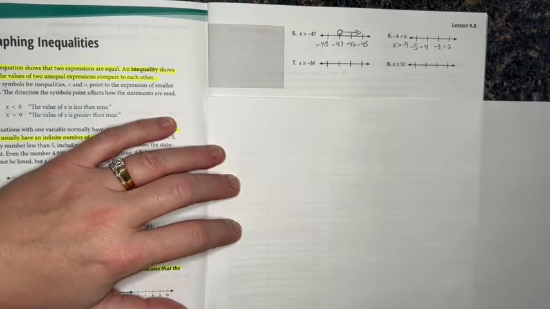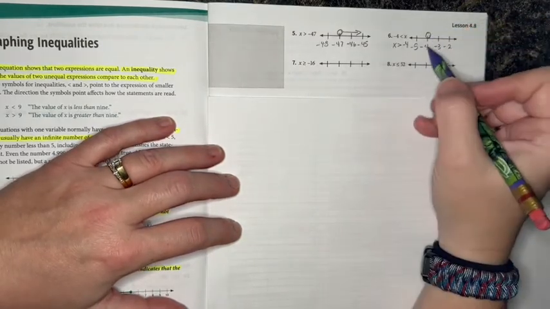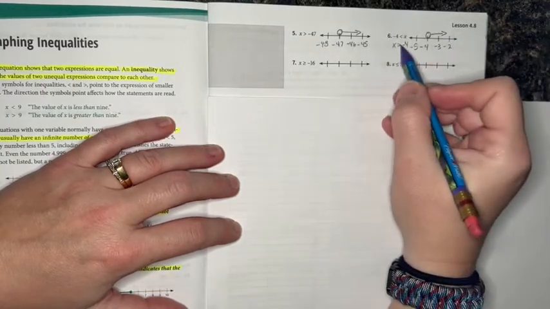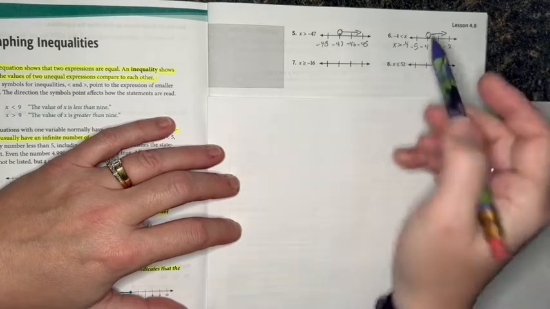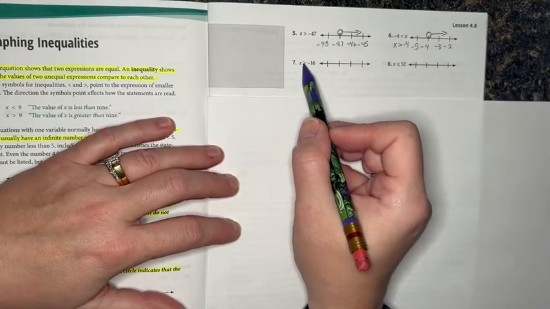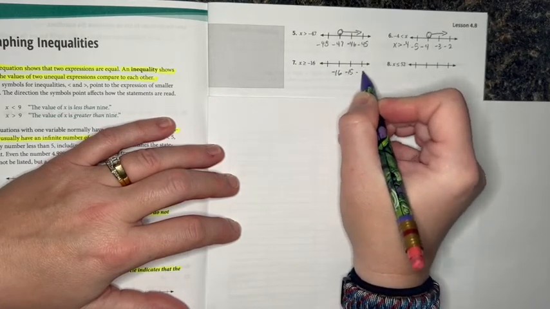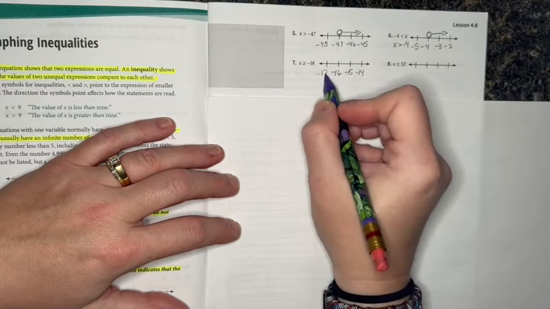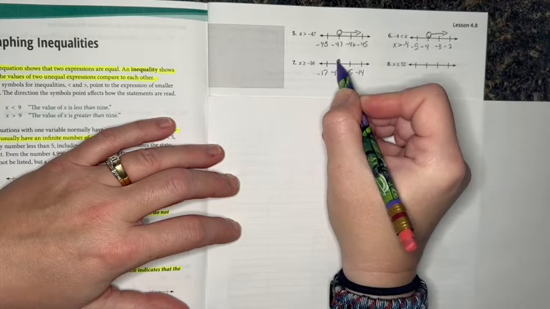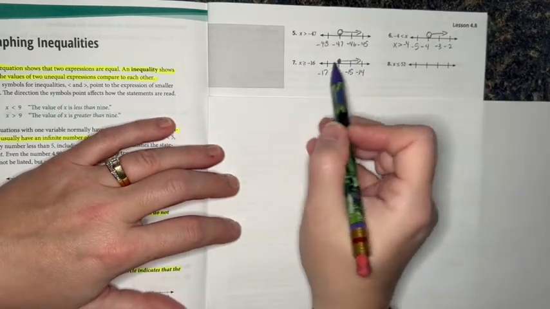This would be a -5. Greater than, meaning it's an open circle, okay? And greater than, meaning we go to the right, okay? We point, if our x is on the left-hand side, this is how it points in the right direction. So here we have x is greater than or equal to -16. So -16, -15, -14. We got a -17 over here. Greater than or equal to tells me I've got a solid dot and I'm going to the right. Okay, pointing to the right.